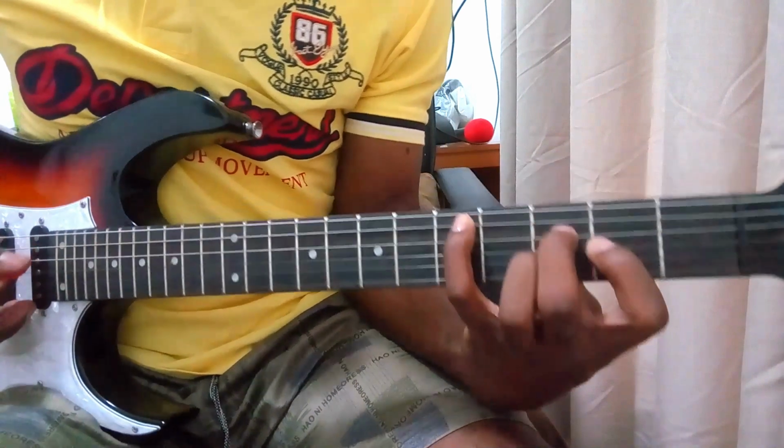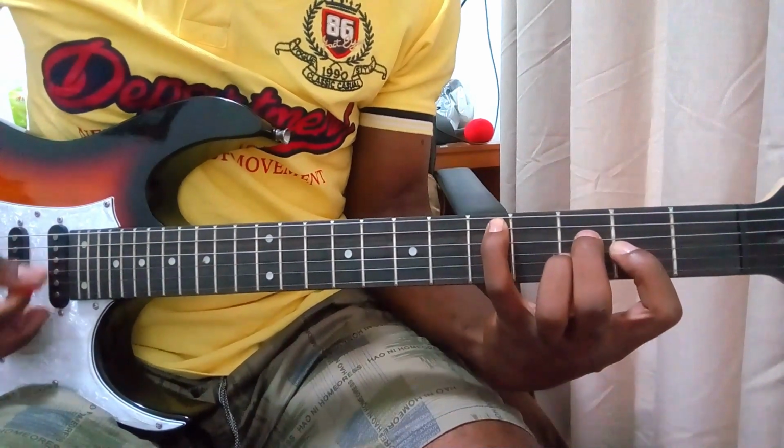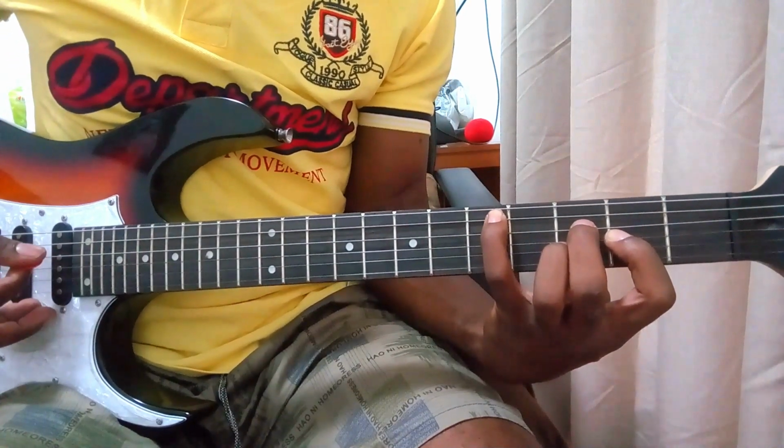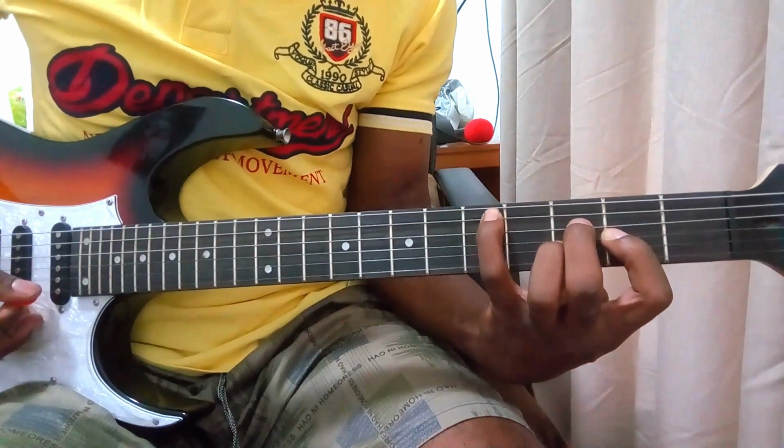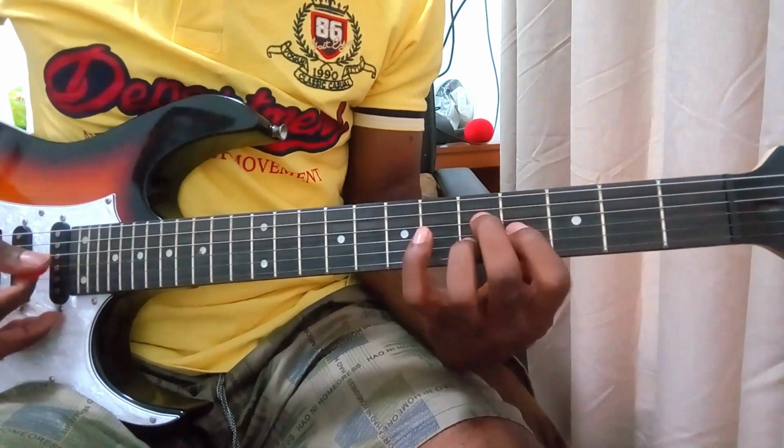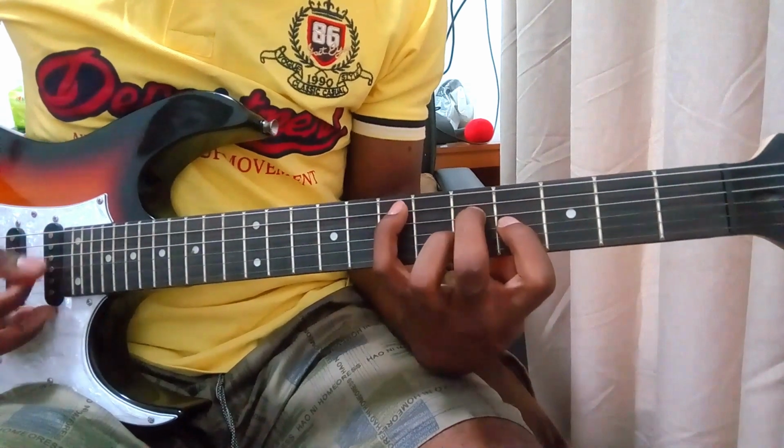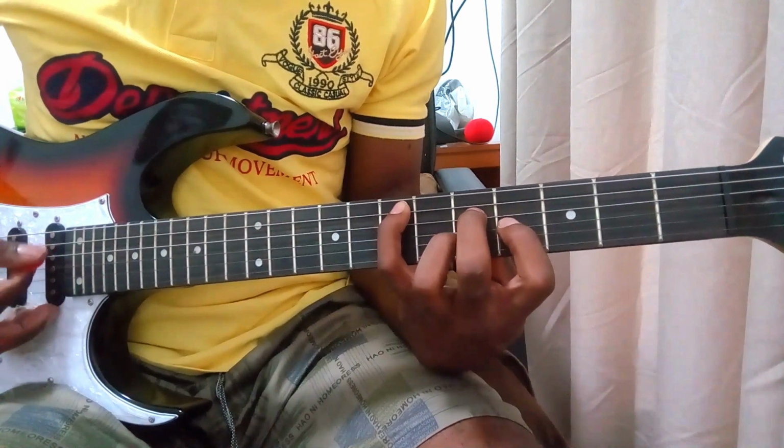And then I add the root, the bass line, which is D. I add the D on the 1st string. Okay, the same shape I can use for my E. So this is an E minor chord.